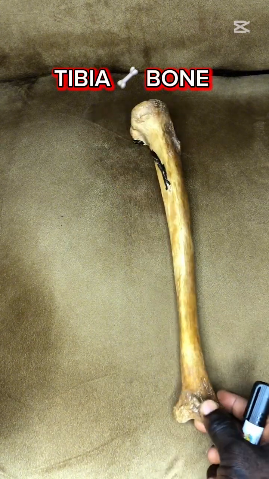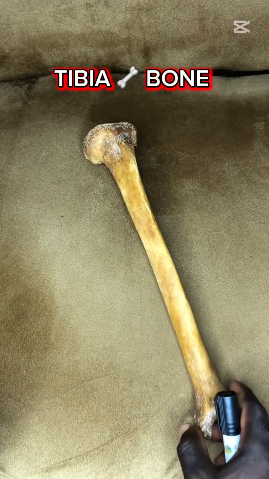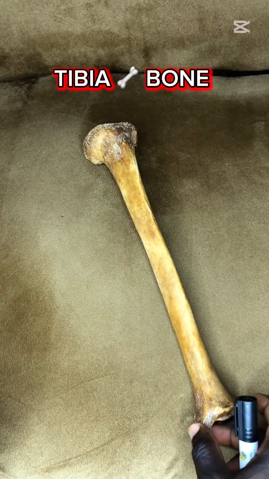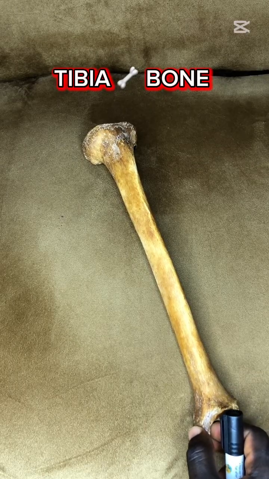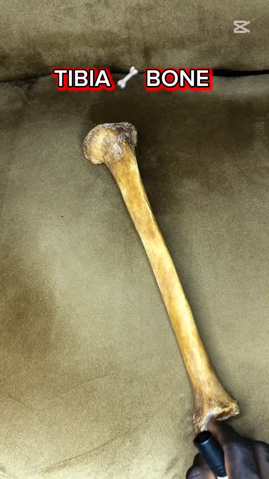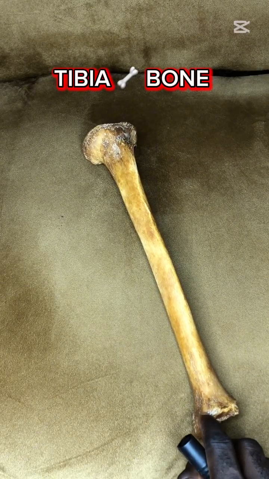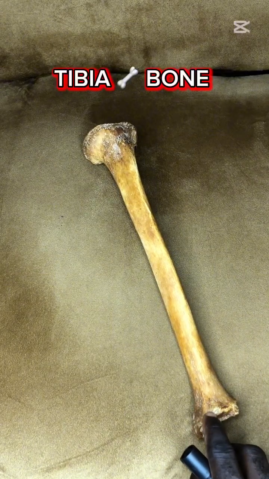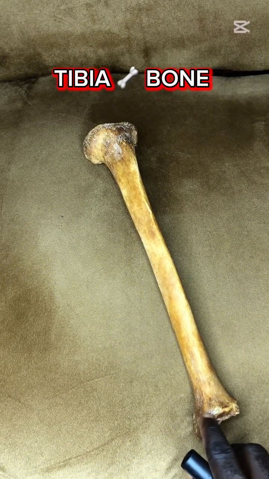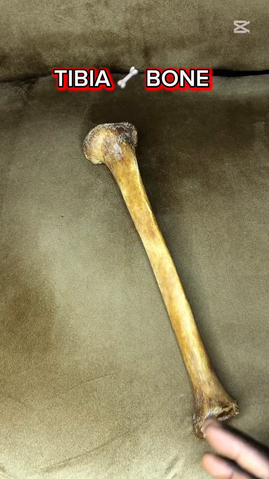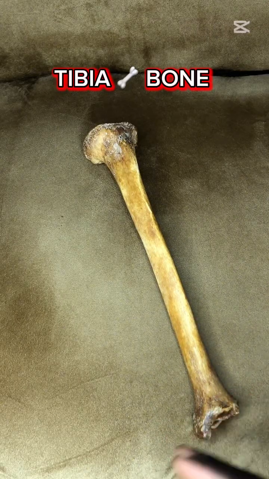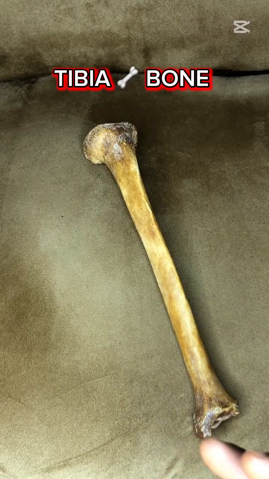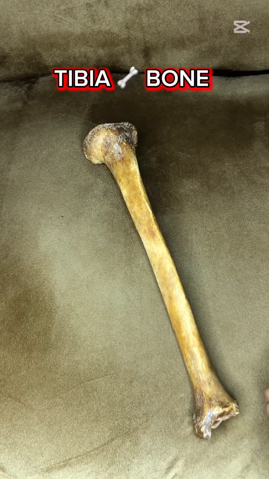So the medial malleolus is a profound bony projection which runs inferiorly on the medial aspect of the distal end of this bone, the tibia, right? It articulates with ankle bones to take part in the formation of the ankle joint, right?